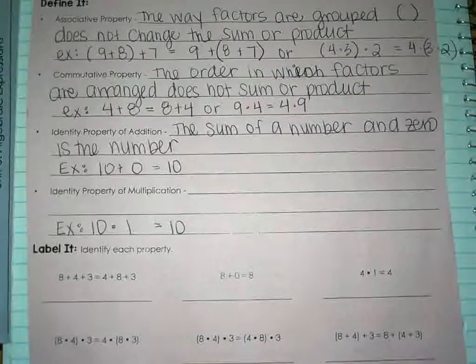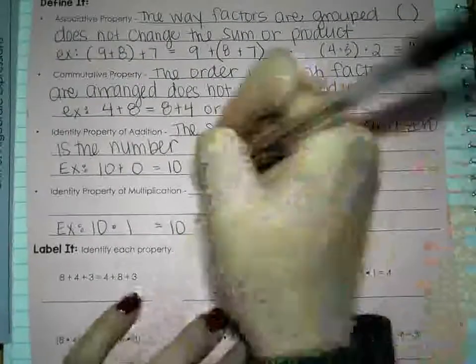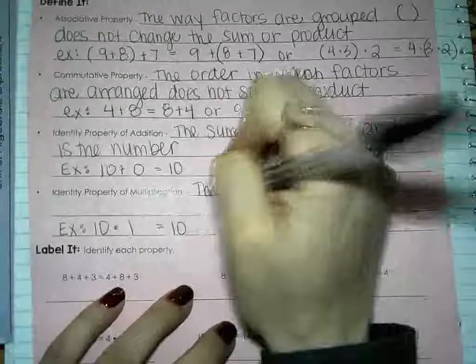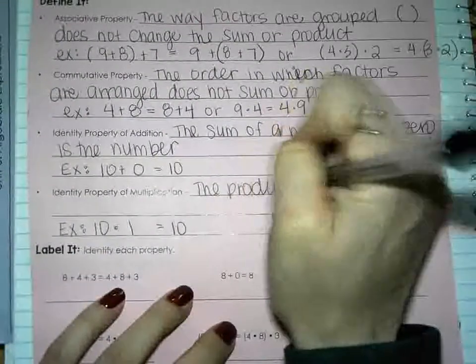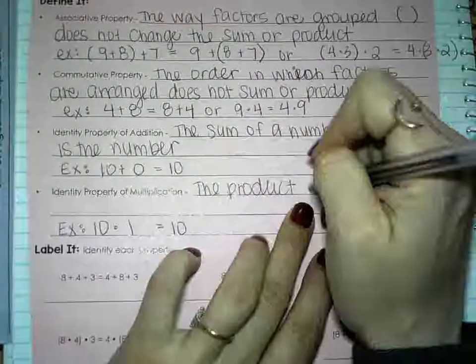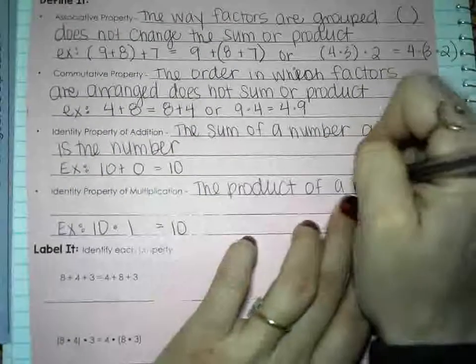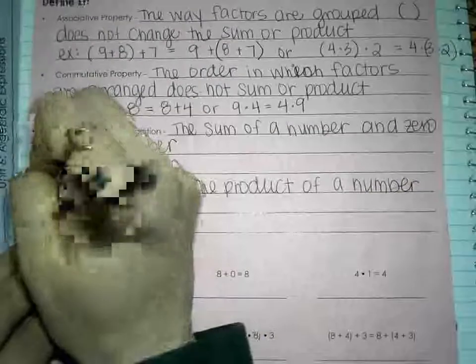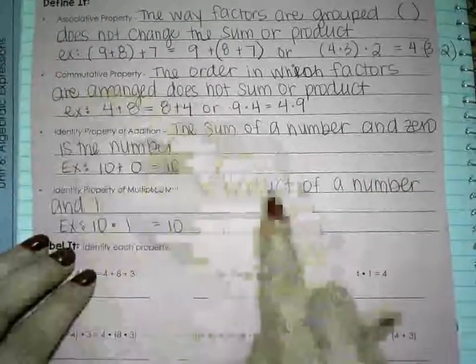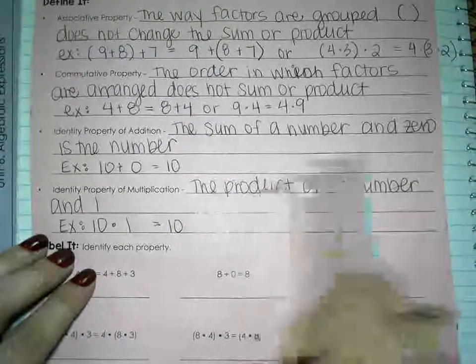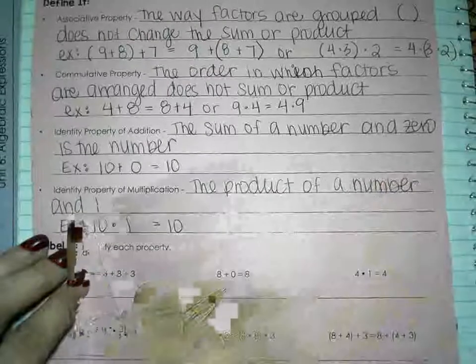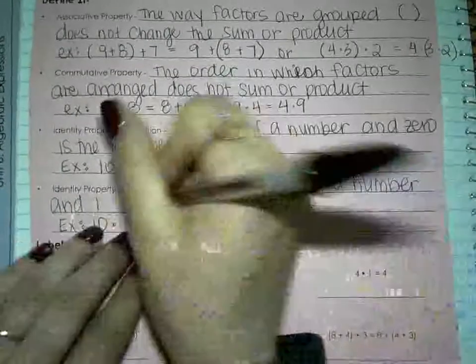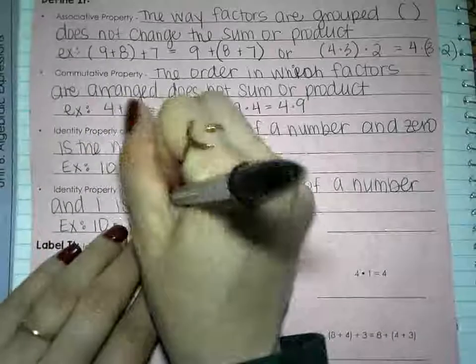The identity property of multiplication means you multiply by 1. So it says the product of a number and 1, meaning the product, multiplication, any number and 1, any number times 1, is the number.